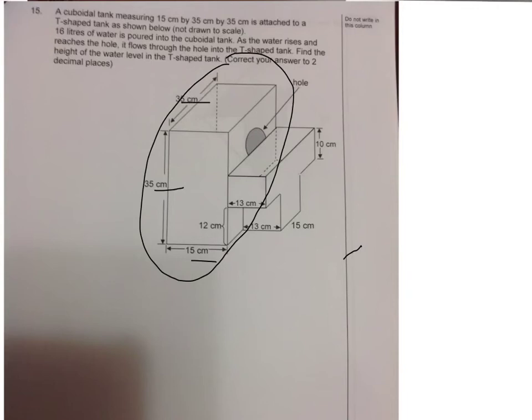16 liters of water are poured into it. As the water rises and reaches the hole here, as you can see, it flows, so it means the water comes in, and then it flows out from here, overflows. It fills the T-shaped tank. Find the height of the water in the T-shaped tank.